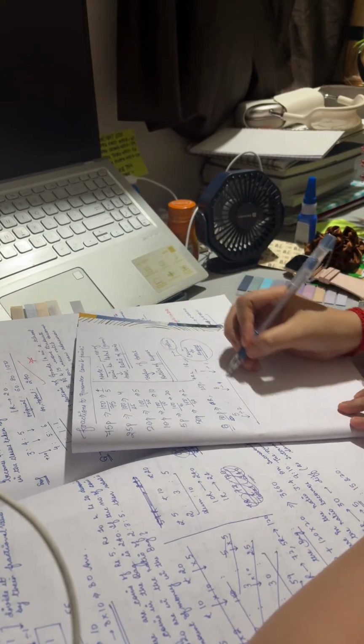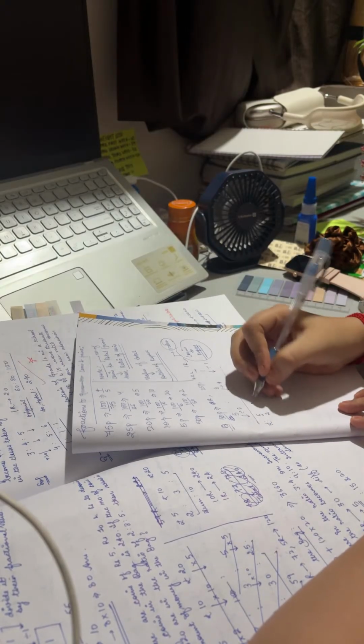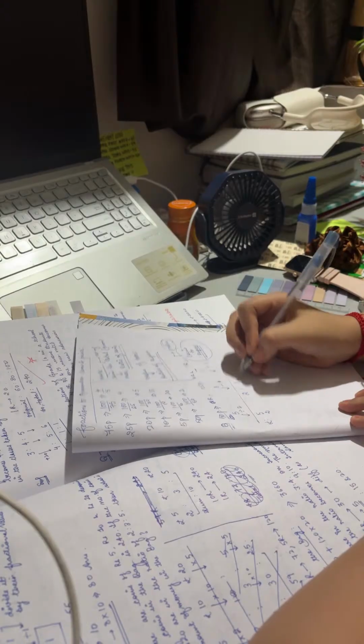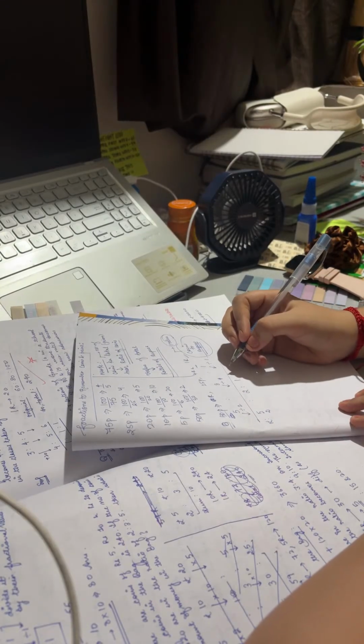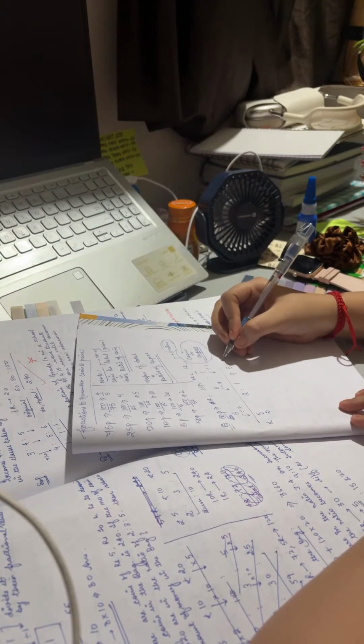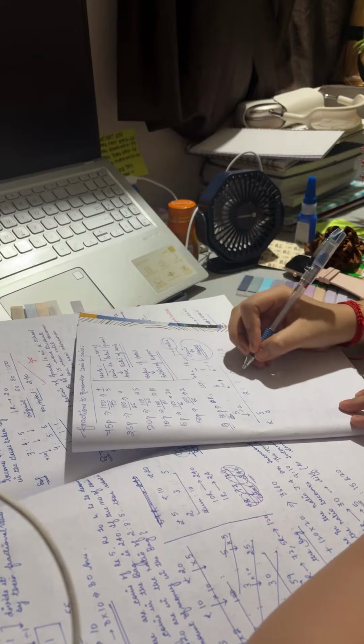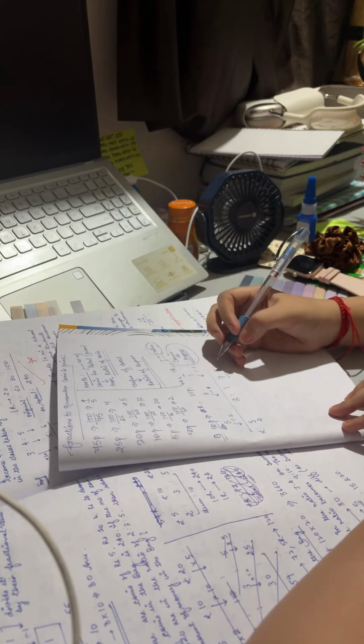So this becomes 5 by 2, this becomes 2 and this becomes 1. We need to take the LCM, which is 2. So this gives me 5 ratio, 2 by 2 is 1 and this becomes 2.